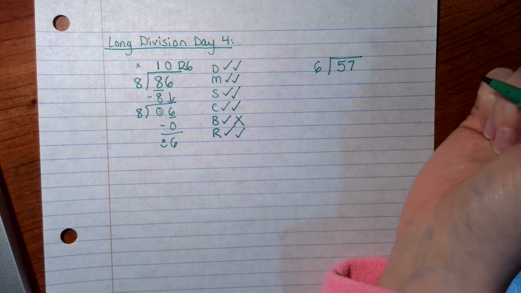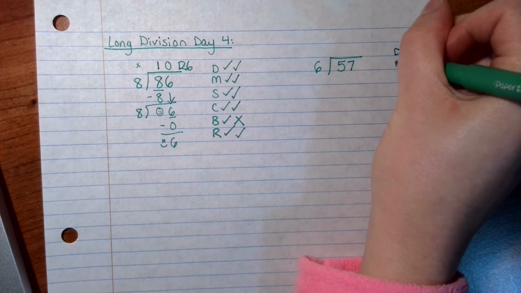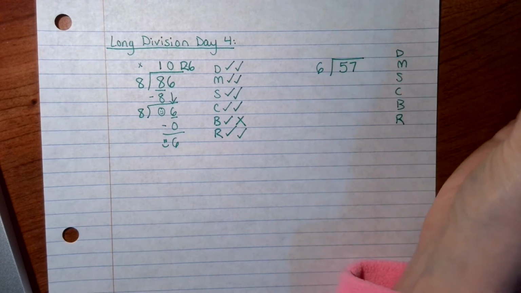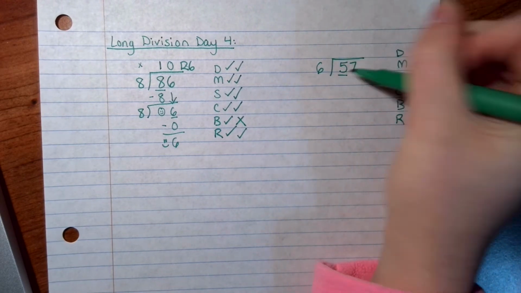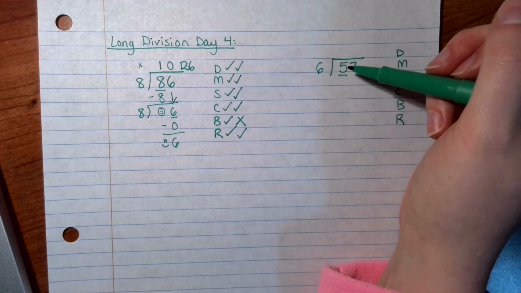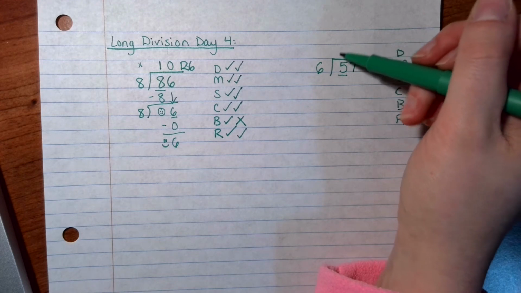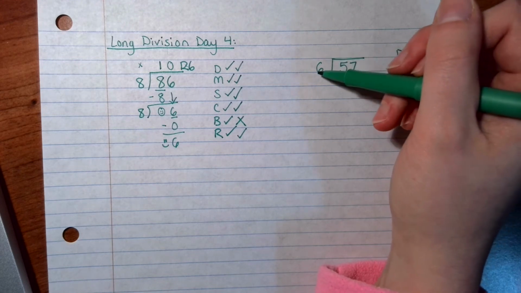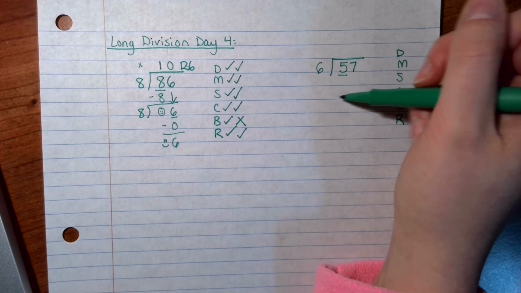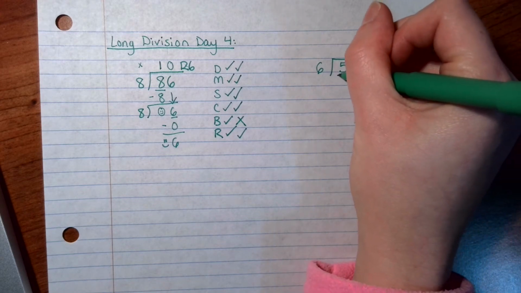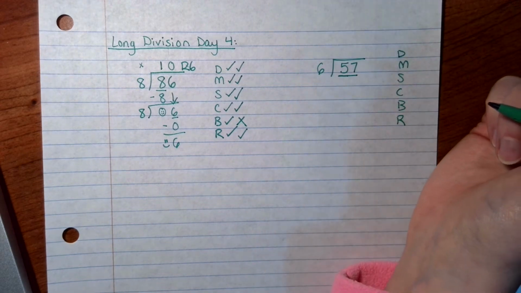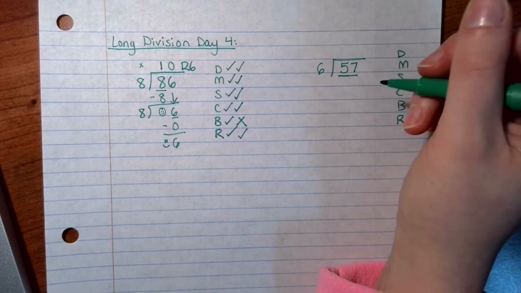Okay, so this is an example like what I was just showing you without writing it out, but now we are going to write it out. So if I underline my first digit and ask my question, can 6 go into 5? My answer is no. This is where I could put a 0 up here. I could do 0 times 6 is 0. 5 minus 0 is 5. Bring down the 7, and I have 57. Or I could just underline the next digit and ask the same question, because that's basically what I would be doing if I went through that whole process.